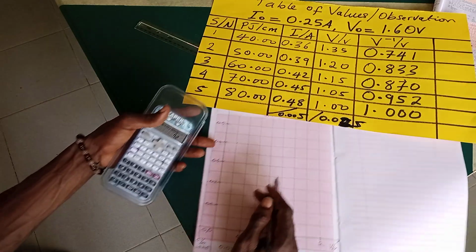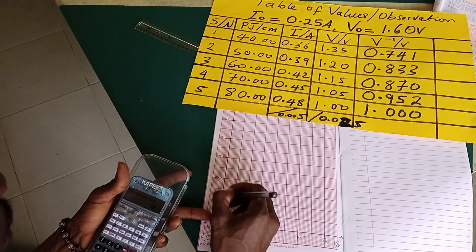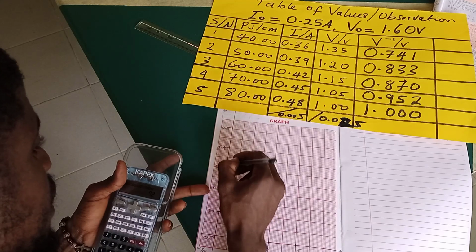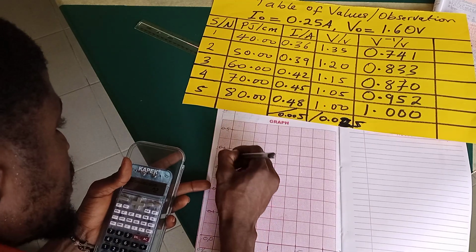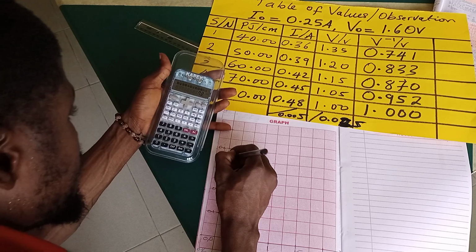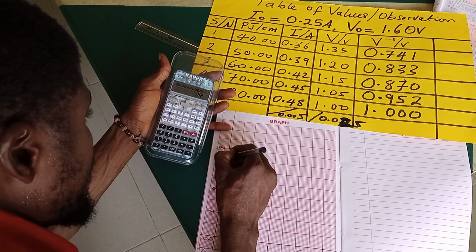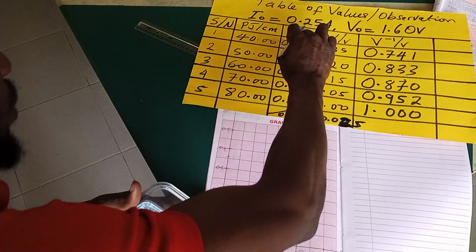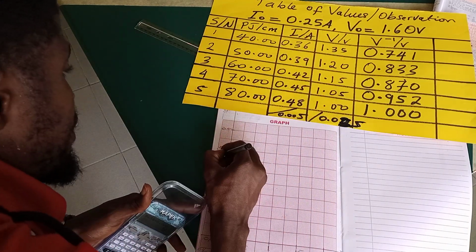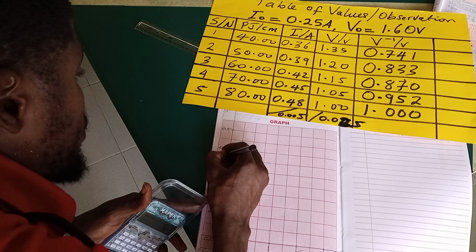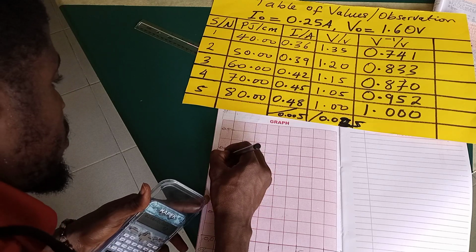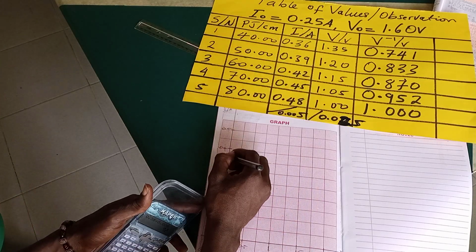So let's count. This is 10, 20, 30, 40, 50, 60, 70. This was 78, so we'll add 2 to use 71, 72. So this is where you locate this value on the graph. Here you write, this is just for writing simple. Don't do this in your examination hall, but just for clarification, this is 0.36. That's where the value is located on the graph.